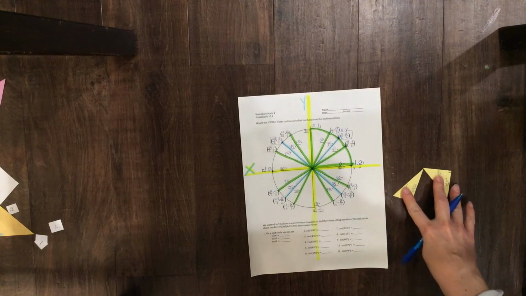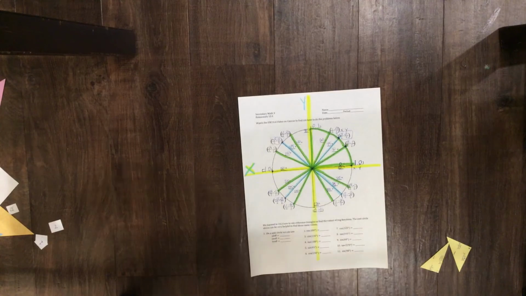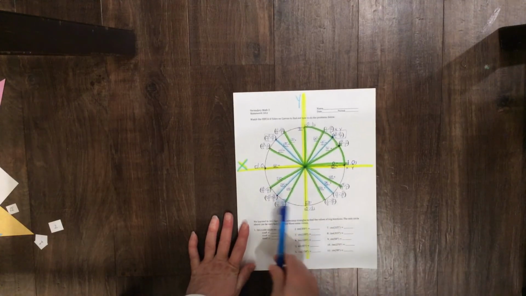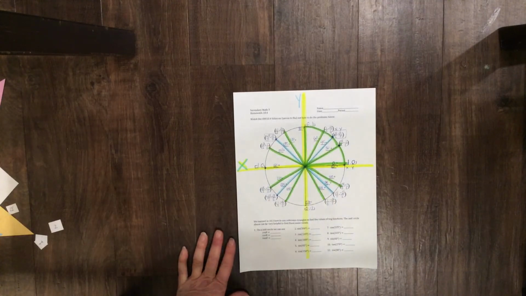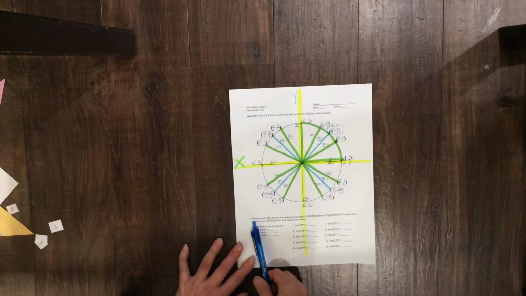Okay, now, question is, why did we do that? That's always the big question. Why, Miss Hurst? Why do we have to do this? Okay, this unit circle is so cool. It actually can help us find trigonometric function values, okay? So take a look down here at the bottom of your worksheet.